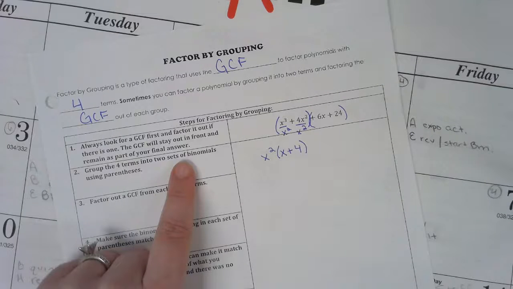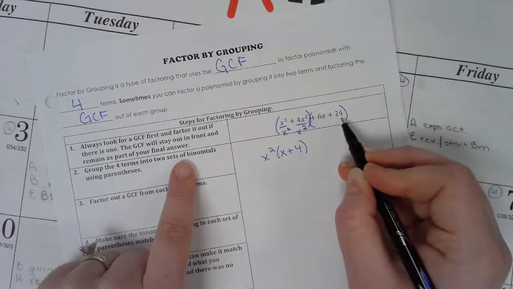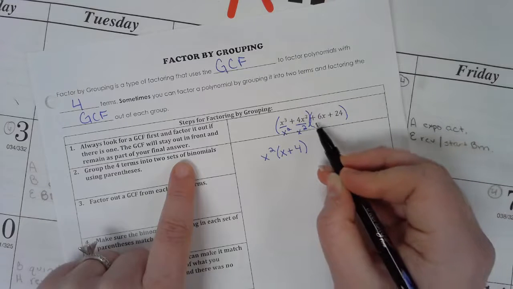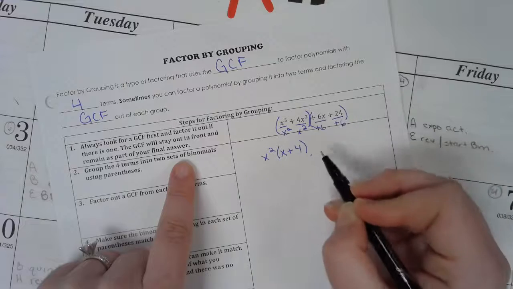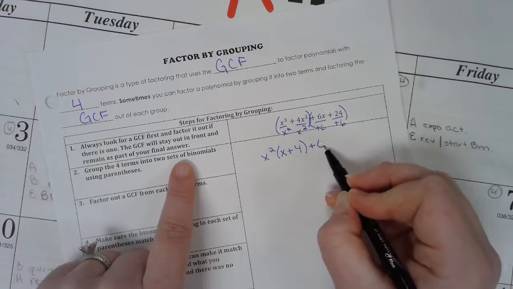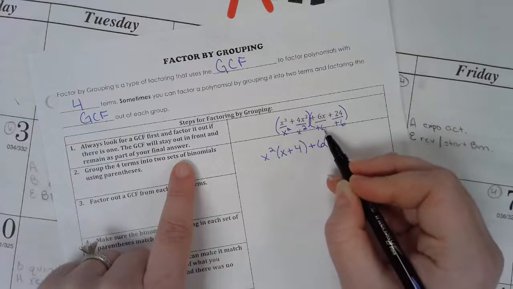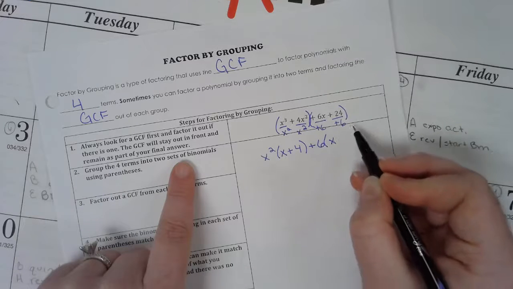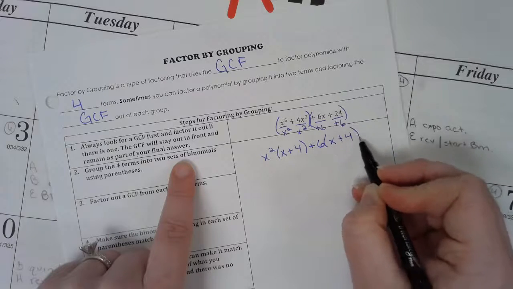So that first binomial now says x squared, x plus 4. Now I look at the second one. The greatest common factor of 6x and 24 is 6, so I can take a positive 6 out of both, and that plus 6 that I just took out is going to go right there, leaving 6x divided by 6 just leaves an x, and 24 divided by 6 leaves a 4.